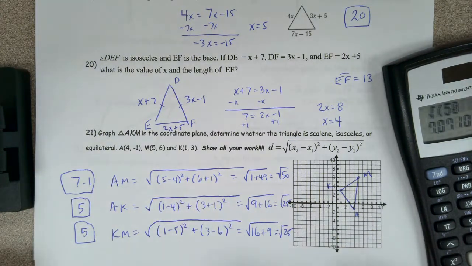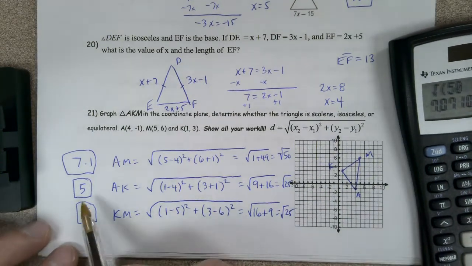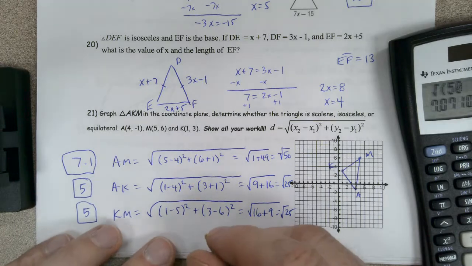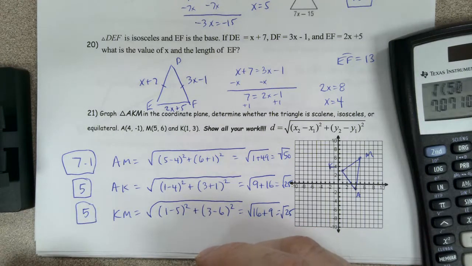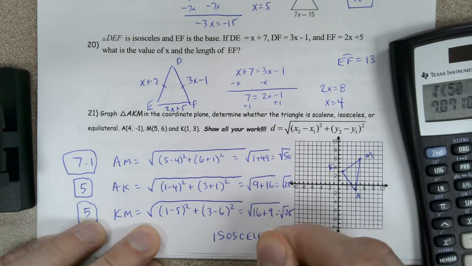So as I look at my 3 lengths, or 3 sides here, notice that 2 of them are the same. So because 2 of the side lengths are the same, this would be an isosceles triangle.